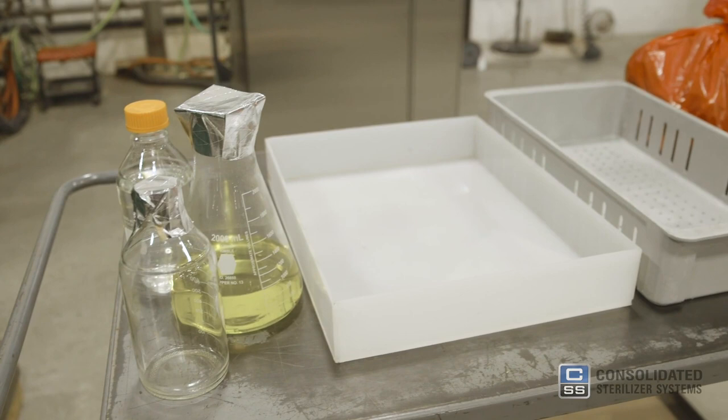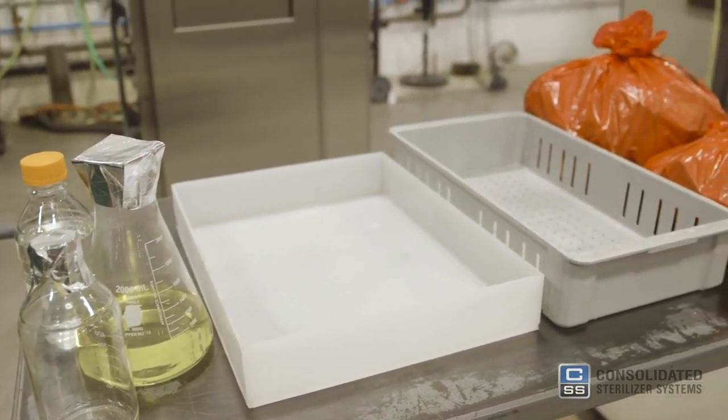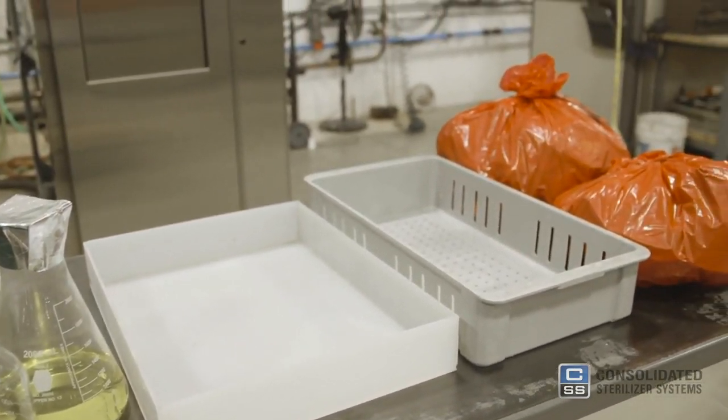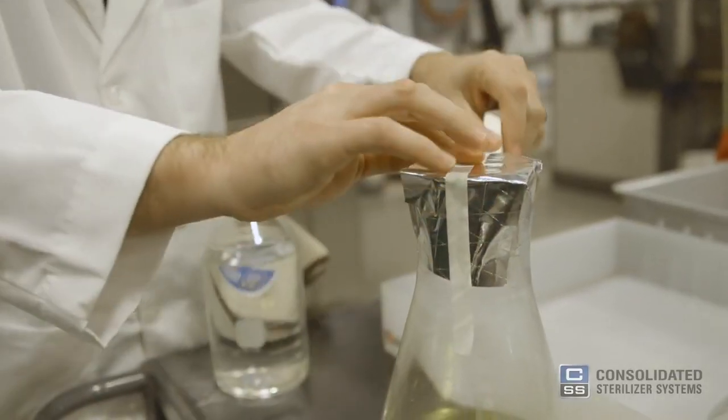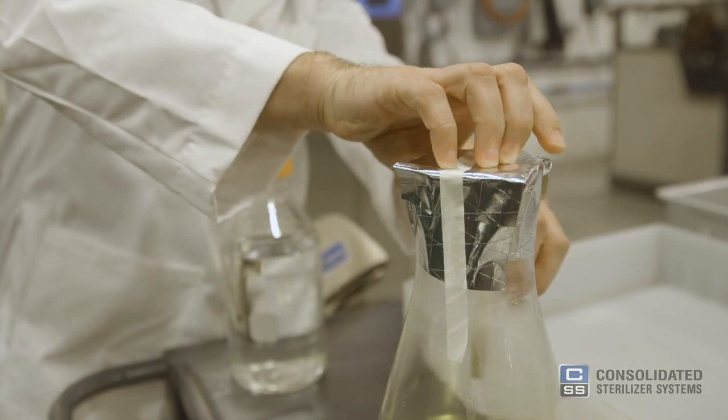A load, also known as goods, is considered sterile once it has undergone a full sterilization cycle. Different types of goods must be sterilized for different lengths of time and at different temperatures. Once a load is sterilized, it's considered safe to use. One way to achieve sterility of your load is with steam sterilization.